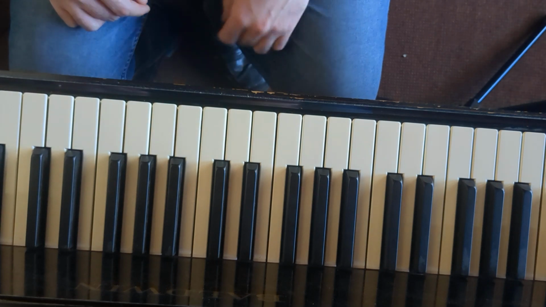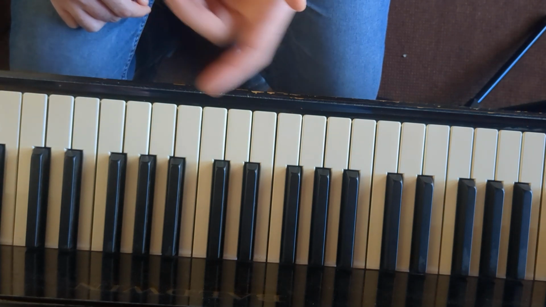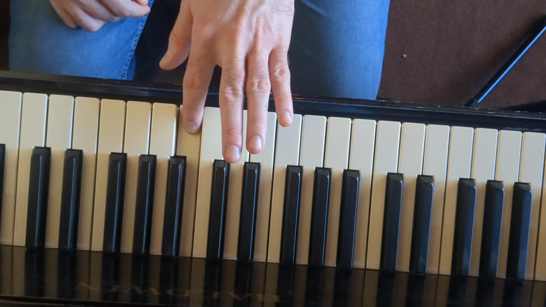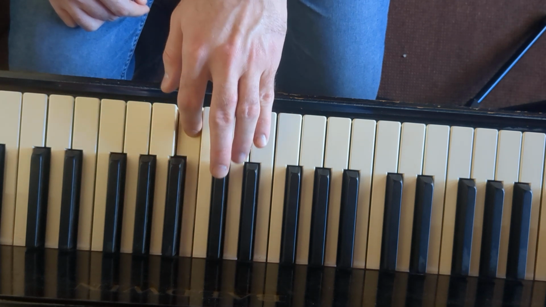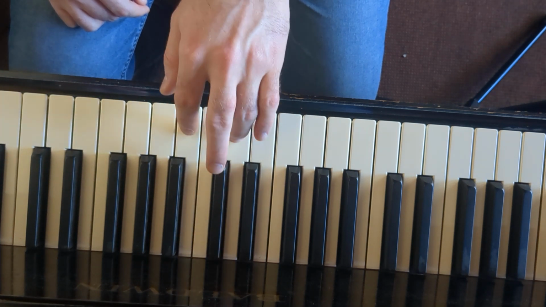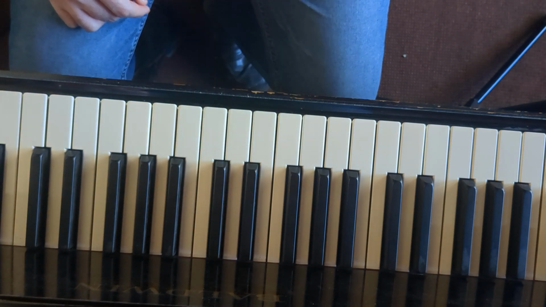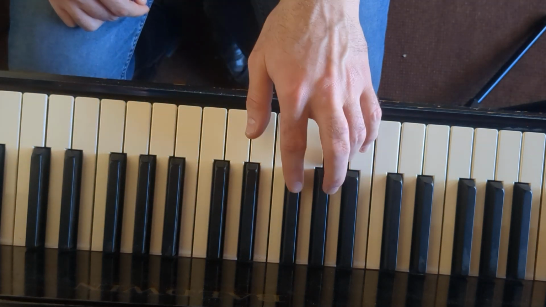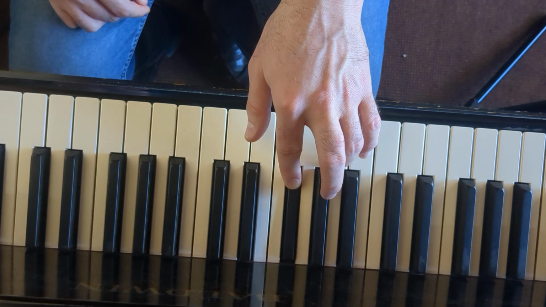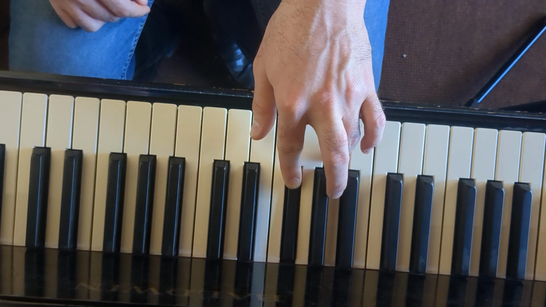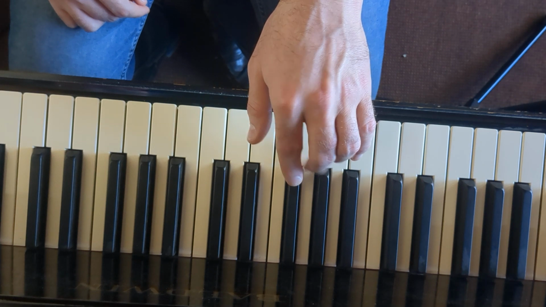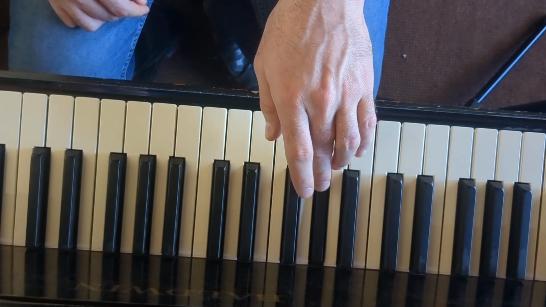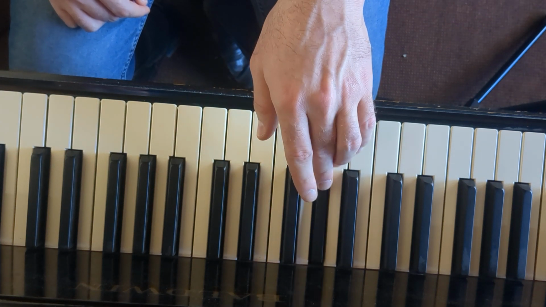We can also do minor thirds descending. So if we start on the note F, a minor third below would be D. Whole step plus a half step. Another example of a minor third descending might be B flat to G. G is a minor third below because whole is B flat to A. Oh, excuse me, B flat to A flat, and then a half is A flat to G.